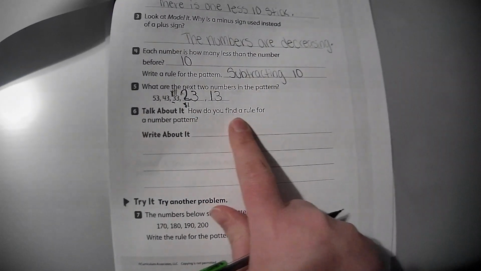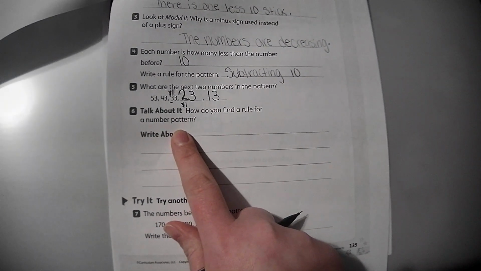How do you find a rule for a number pattern?